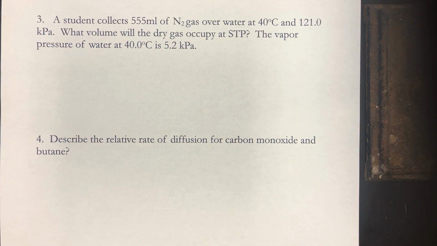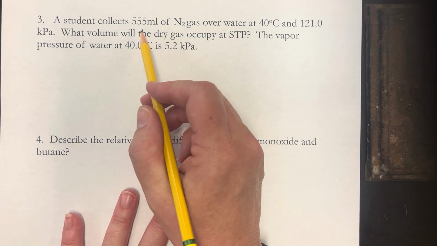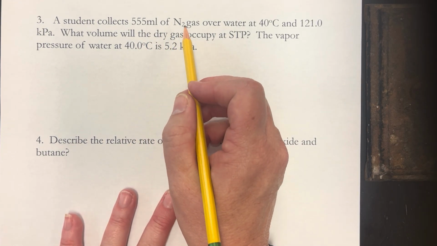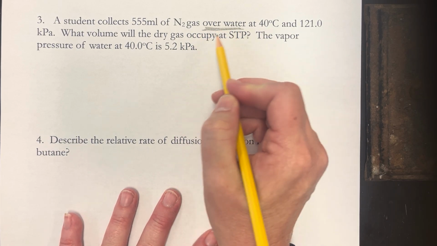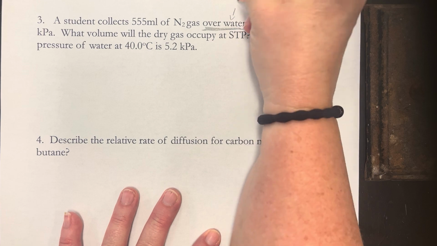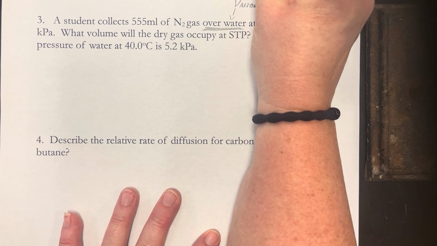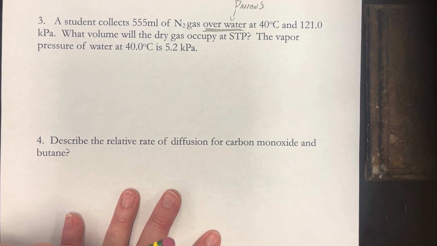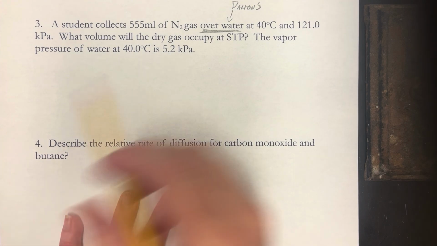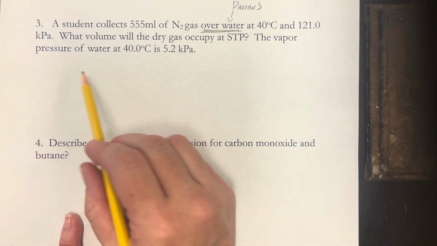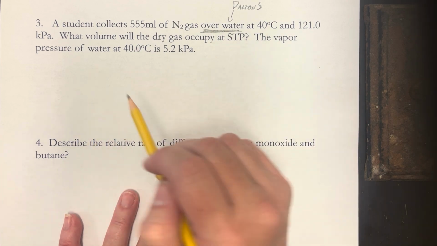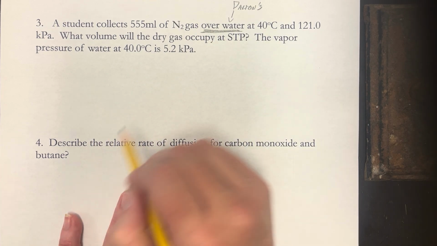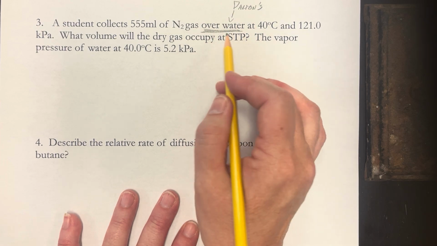Number 3, a student collects 555 mL of nitrogen gas over water. Right there, you see over water. You should think, oh, okay, this is going to have a Dalton's Law problem in it. It's not completely Dalton's Law, but it's going to have Dalton in it. At 40 degrees and 121 kPa, what volume will the dry gas occupy at STP? The vapor pressure of water at 40 is 5.2.